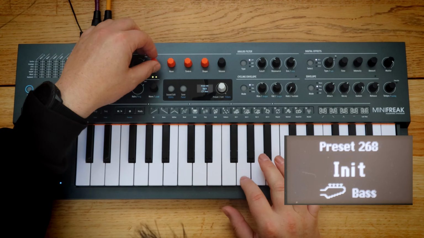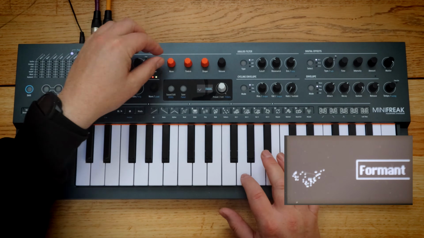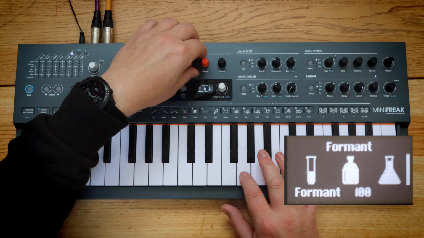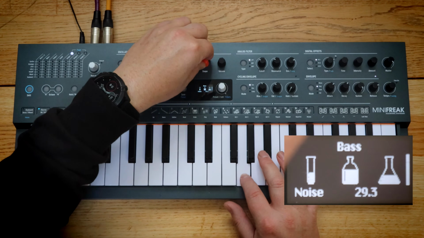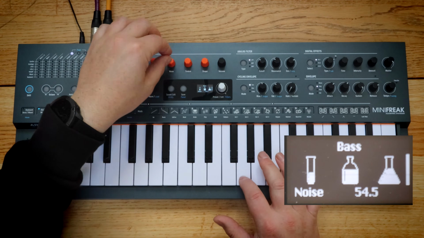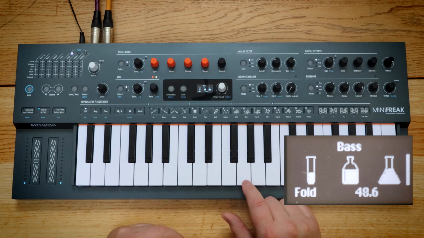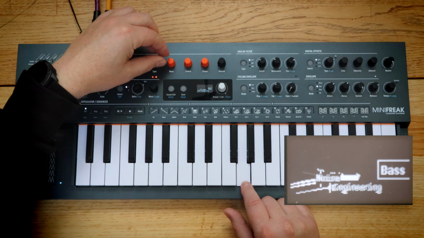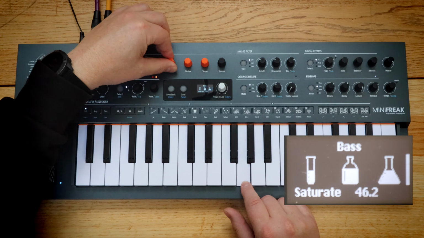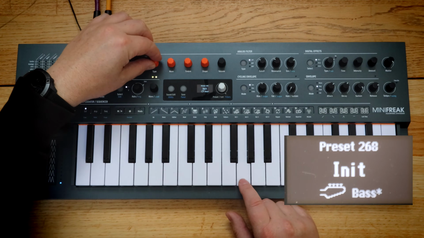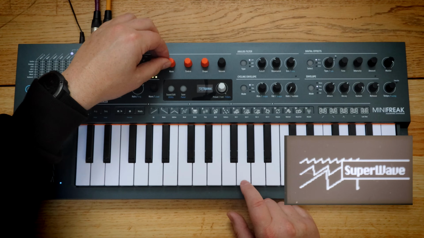So start with the initial patch, all the different types, and each of them has got 3 distinct parameters. And if you look at the display, you can see what the parameters are. But let's put it onto something a bit more normal. That's a nice big super wave, shall we?